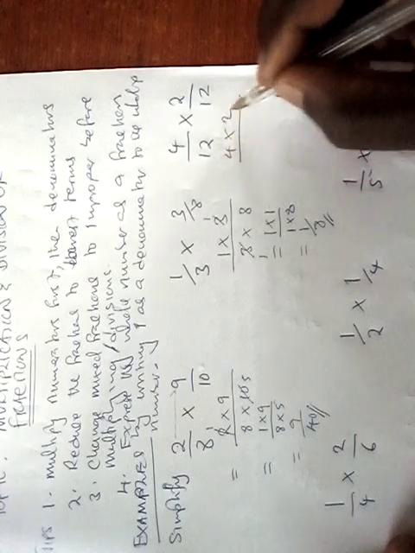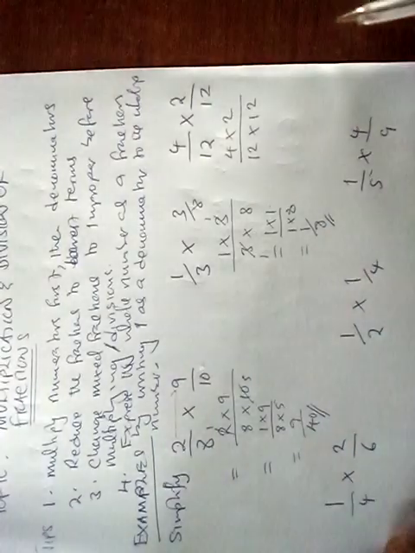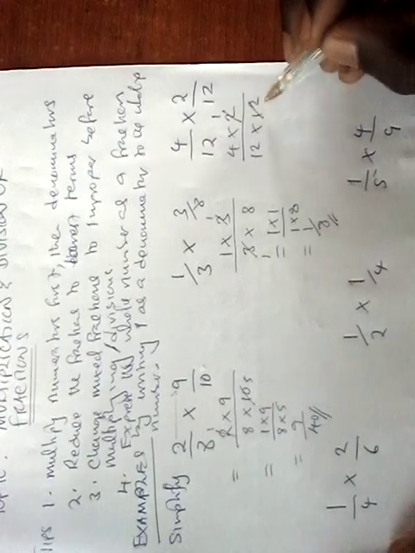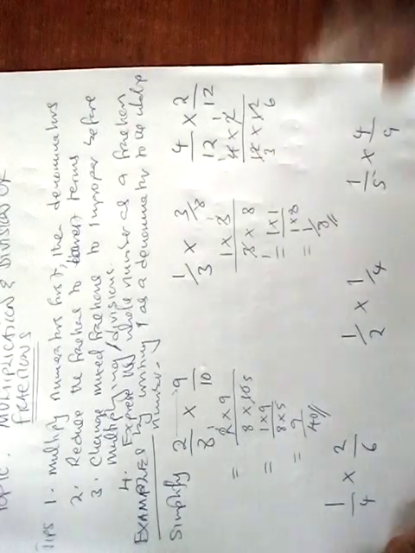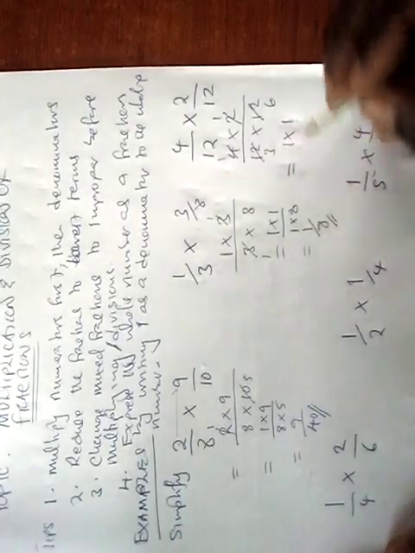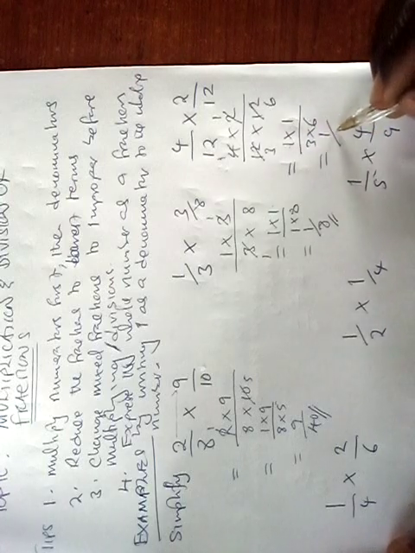For this one, we have 4 times 2 over 12 times 12. So we can reduce all these numbers. We can say 12 there, 2 into 12, that is 6. We have 4 there, 1, 4 into 12, that is 3. So our new fraction is 1 times 1 over 3 times 6. So in this case, we have 1 times 1, 1 over 3 times 6, that is 18. So this is the answer.